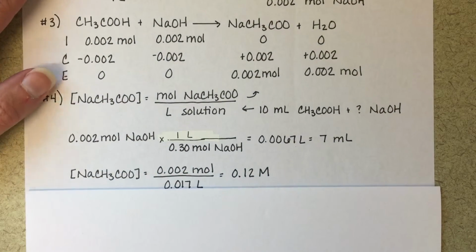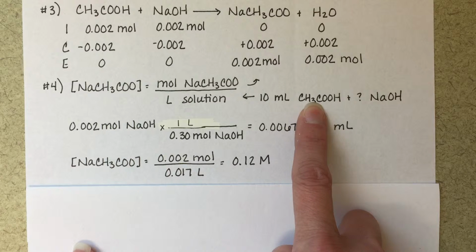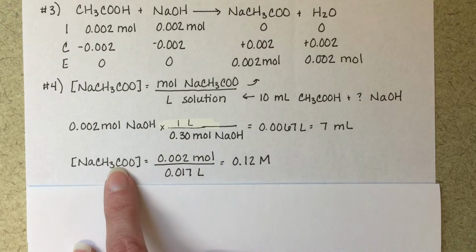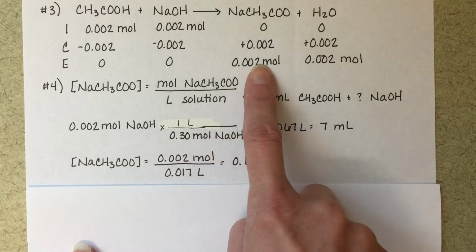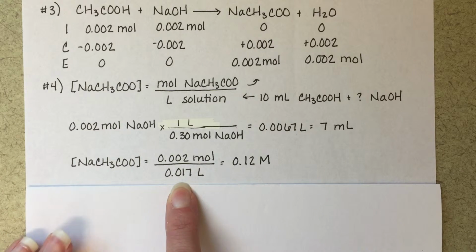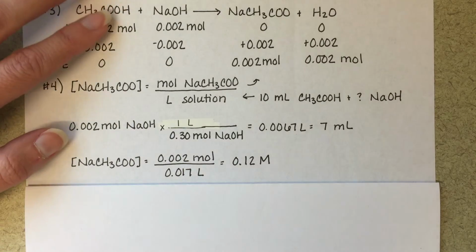And so our total volume of solution is the 10 milliliters that we started with, plus the 7 milliliters that we added. And here is our concentration calculation, our moles of sodium acetate, 0.002, divided by our volume of solution in liters, 0.017. And there's our molarity.